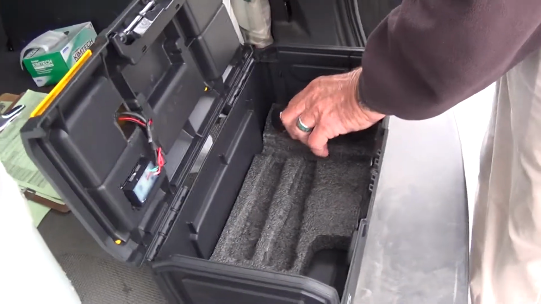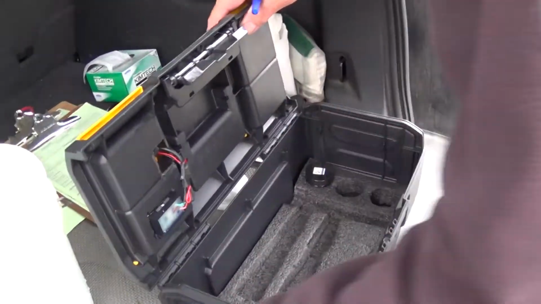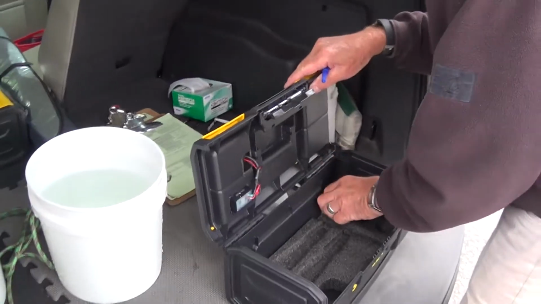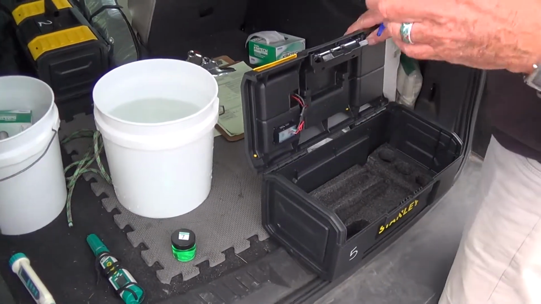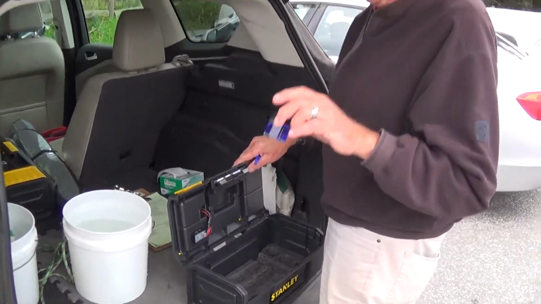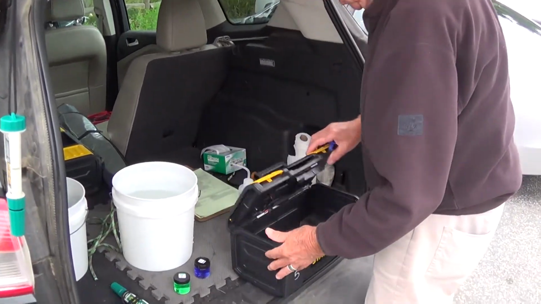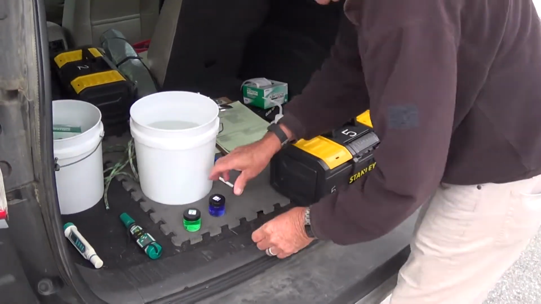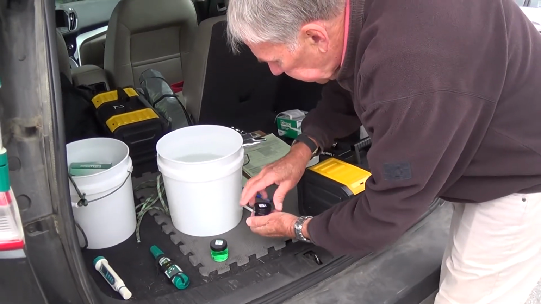I think I mentioned before, part of the calibration process involves these two constant pH readings that we use for calibration. One is 7 and one is 10. Okay. Take the caps off.